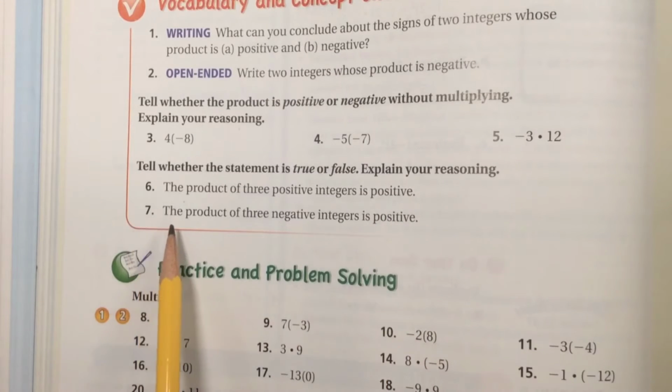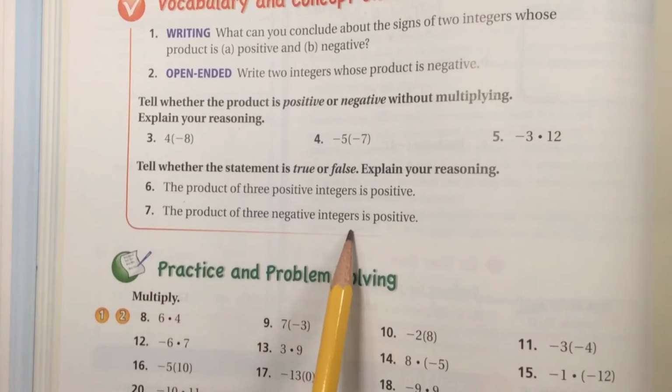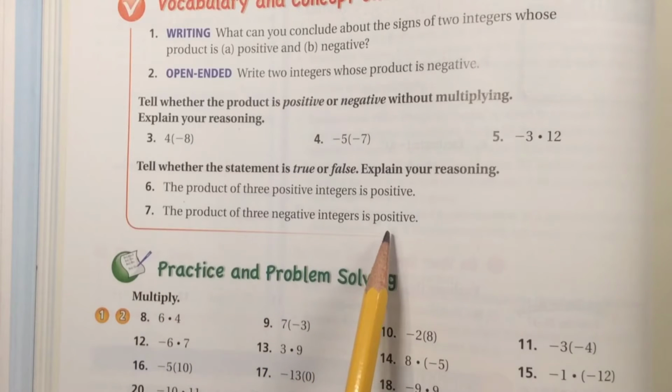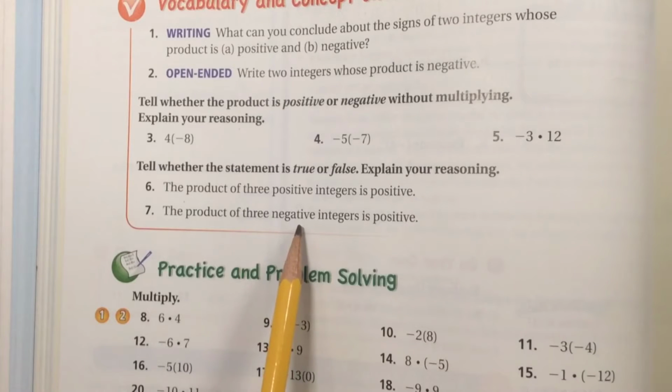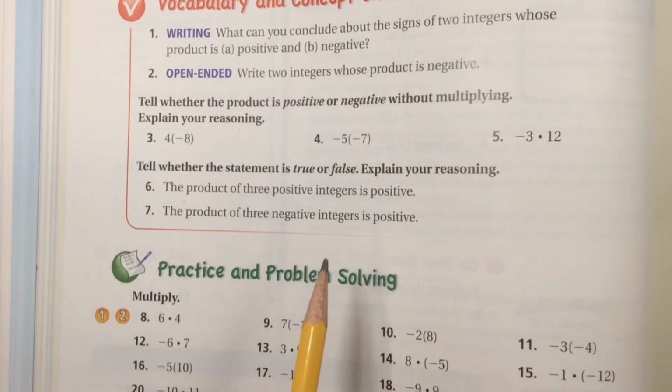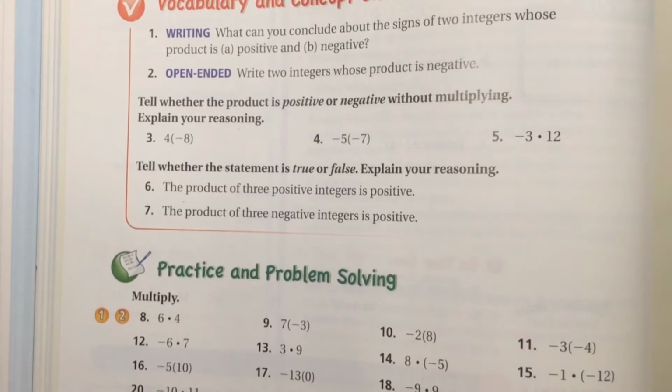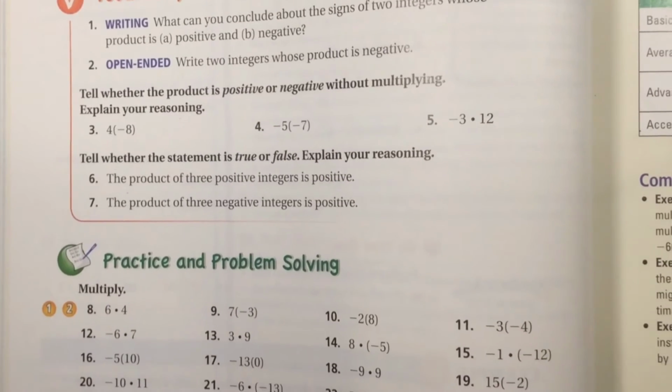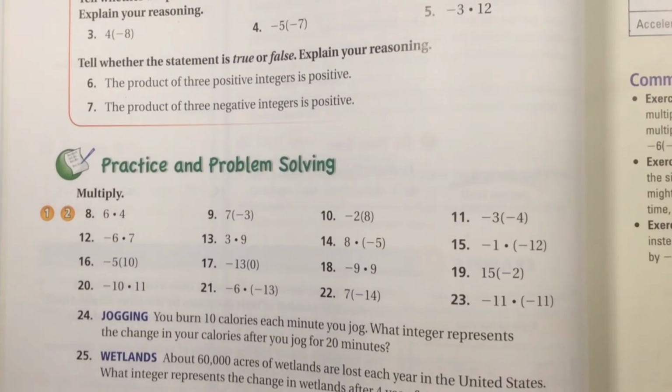So if there's an even number of negatives, your answer is going to be positive when multiplying. Number 7, the product of 3 negative integers is positive. Well, that's false. We just said you have to have an even number of negatives to get a positive, and this has 3 negatives. An odd number of negatives when multiplying will always give you a negative. So this number 7 was false. Moving on to the next problems, 8 through 23.